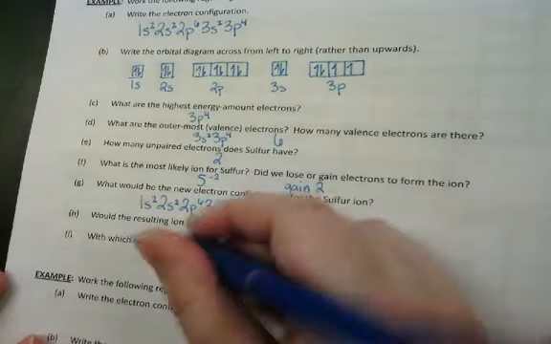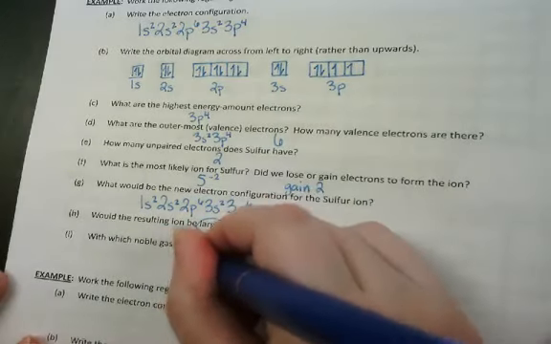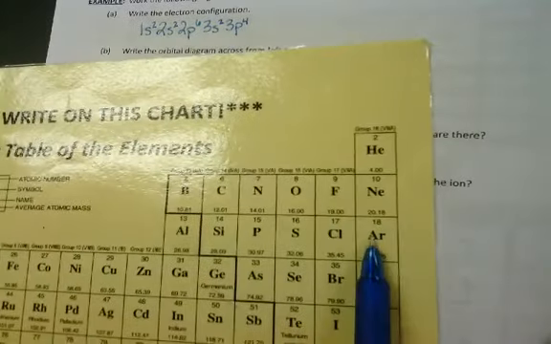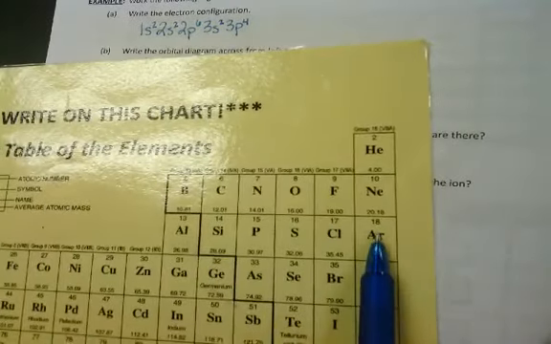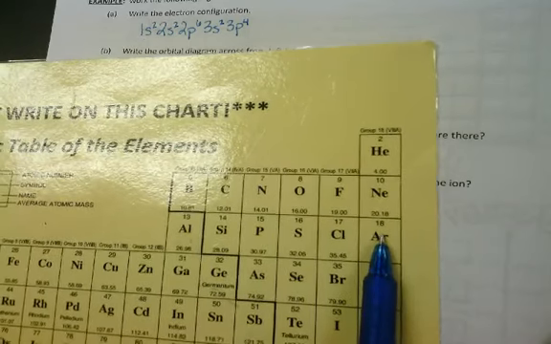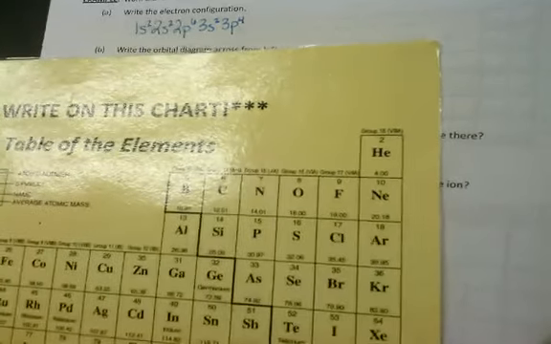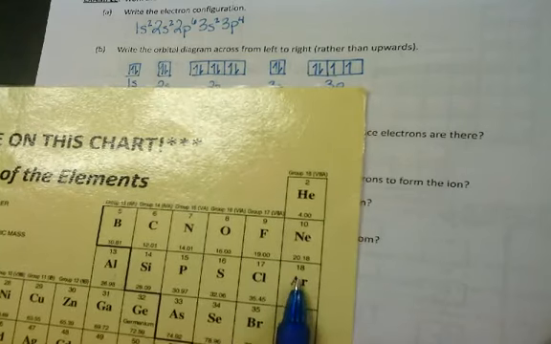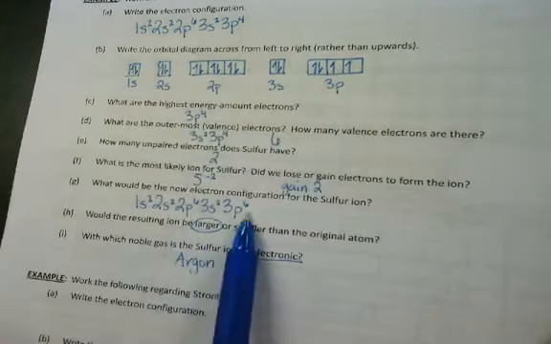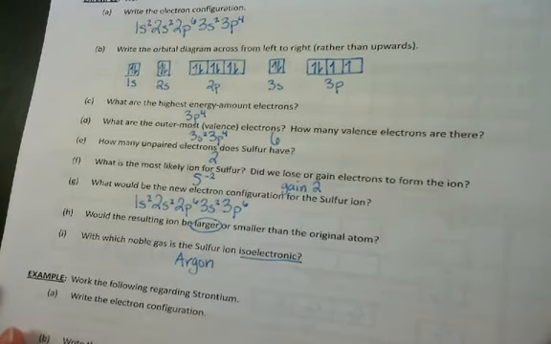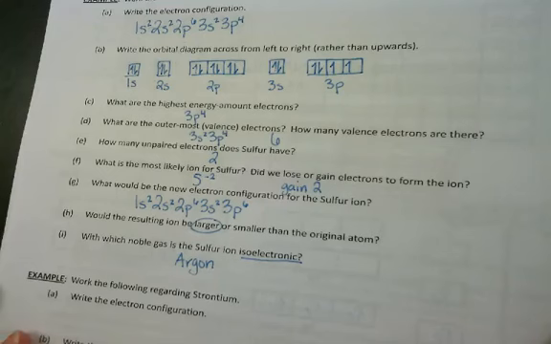It's going to be argon. Argon is in the 3p6 spot. So argon's electron configuration is going to end in 3p6. So the sulfur ion is isoelectronic with argon. It has the same electron configuration.